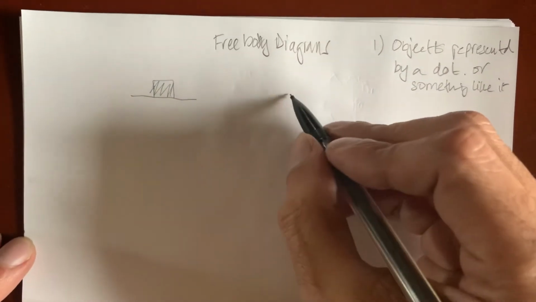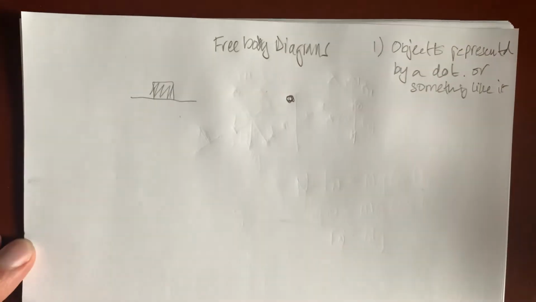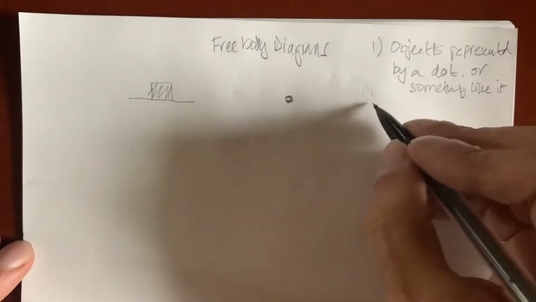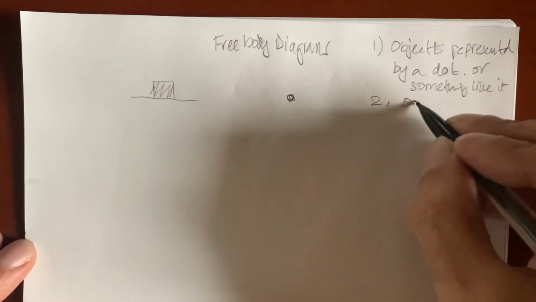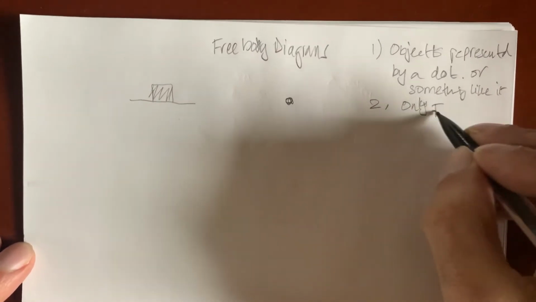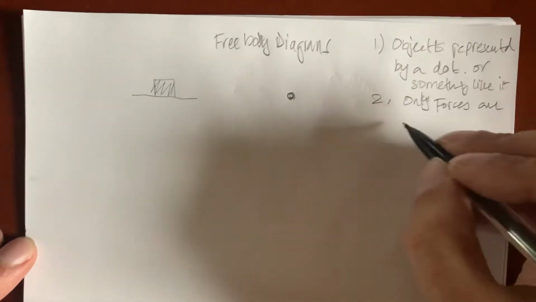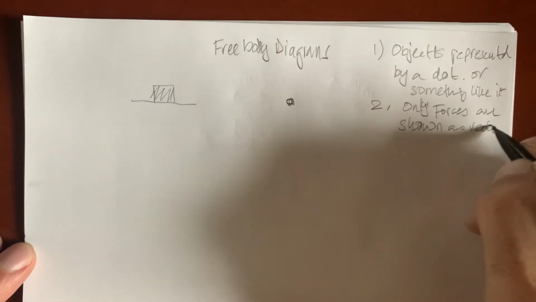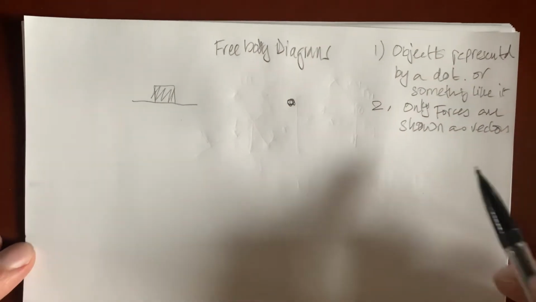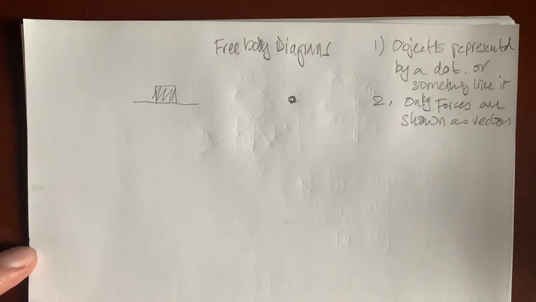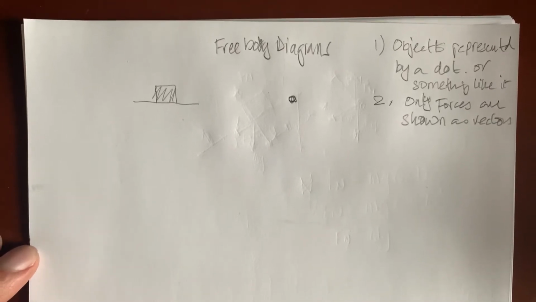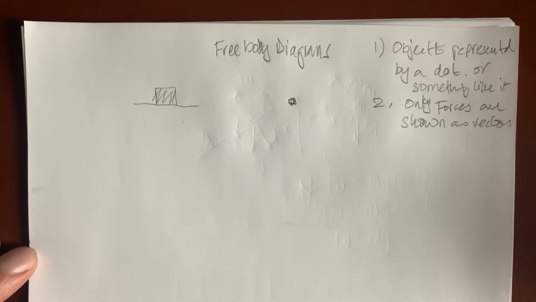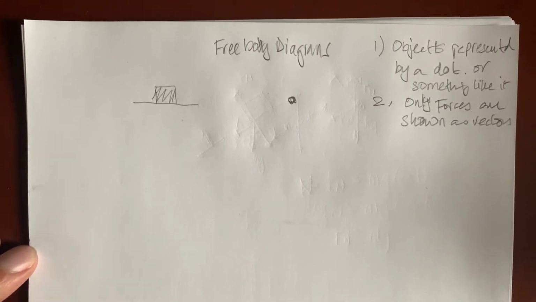Generally people will just say, okay, here's the object. It's just a dot. And the second thing is only forces are shown as vectors. That's the only thing we're going to put in there. We're not going to write down the velocity or the position or any other feature of this object other than forces. That's the only thing that shows up in free body diagrams.